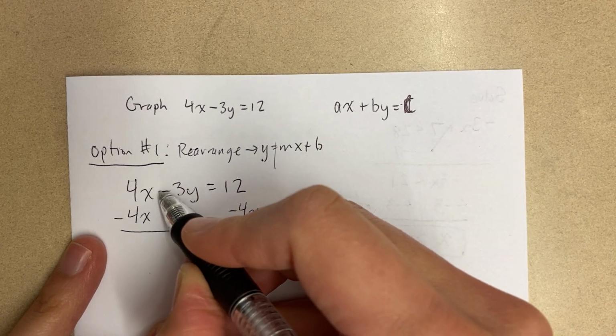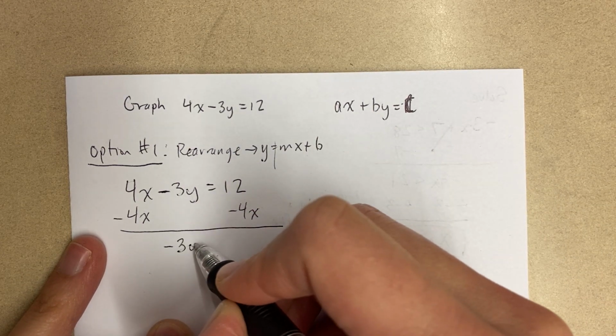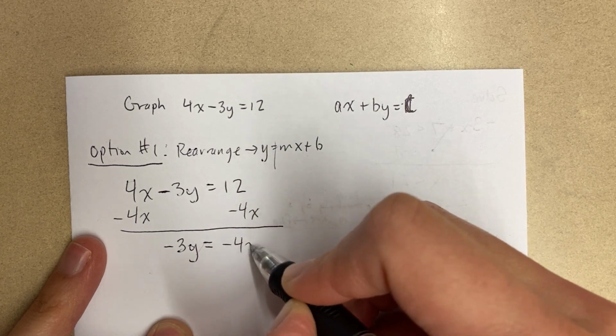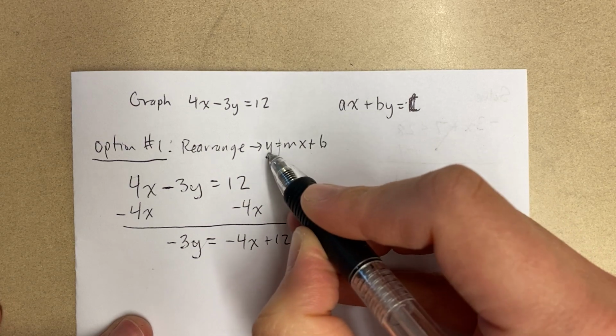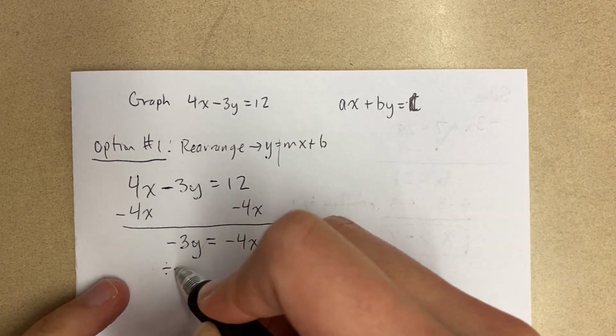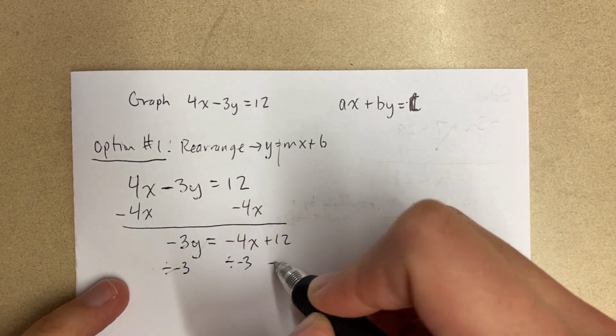I'm going to bring down, look, don't forget to bring this negative sign down. And this is plus 12. Okay, then to get y by itself, right, slope-intercept form, y is by itself, I'm going to divide by negative 3.